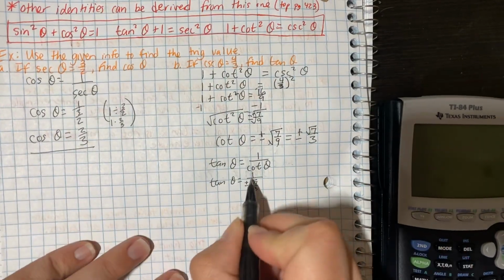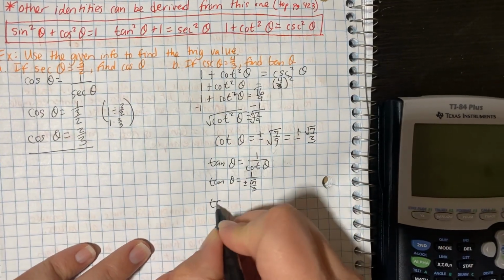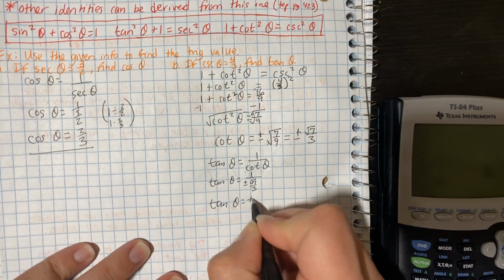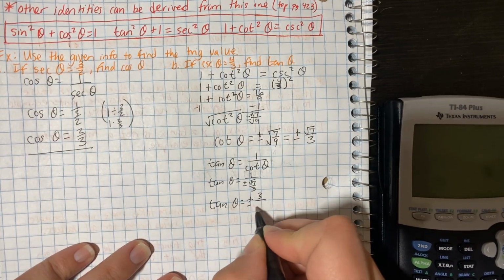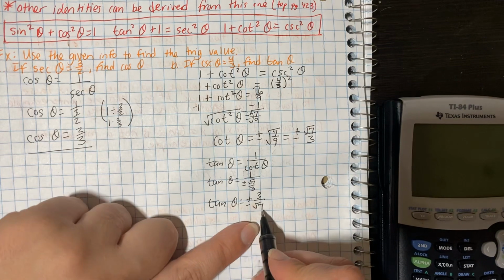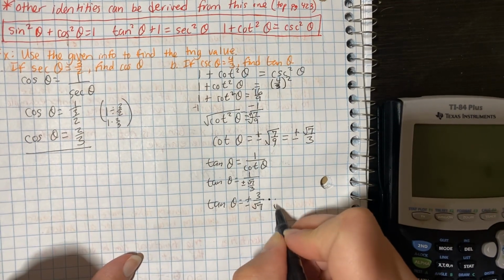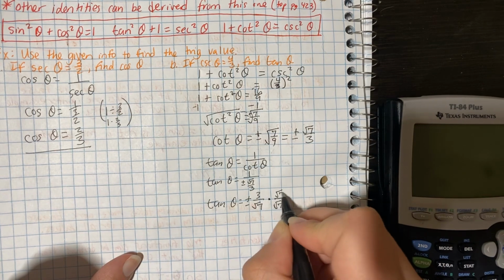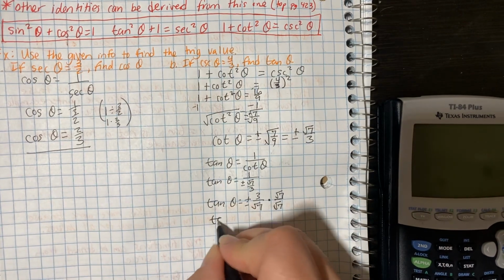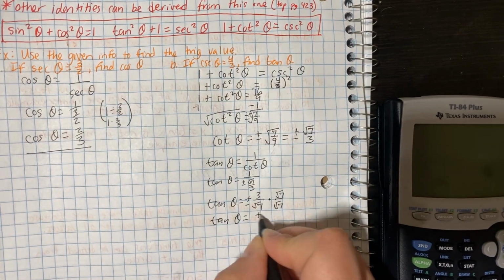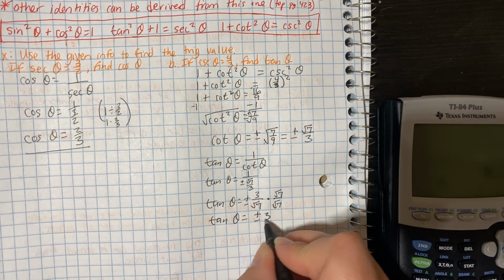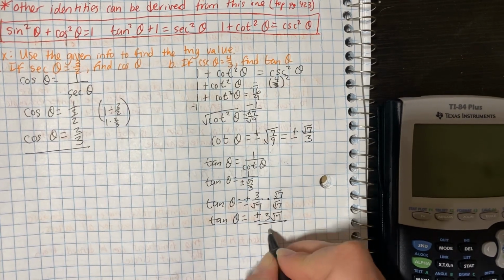Okay, we know when we have 1 over, we just flip it. 3 over square root of 7. We can't have a square root of 7 in the bottom, so we need to multiply by root 7 over root 7. So tangent of theta is going to equal plus or minus 3 square root of 7 over 7.